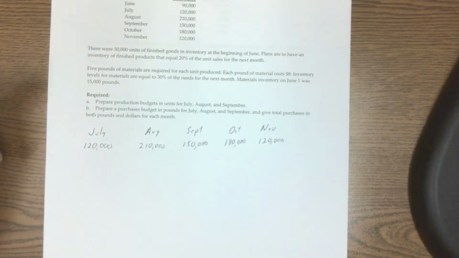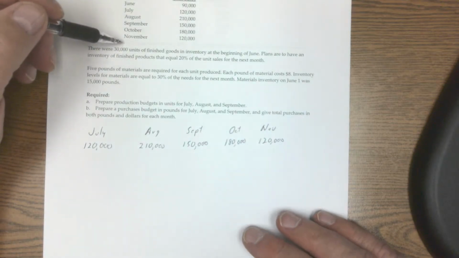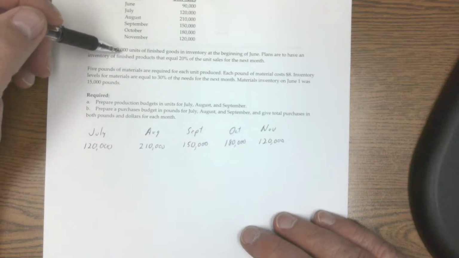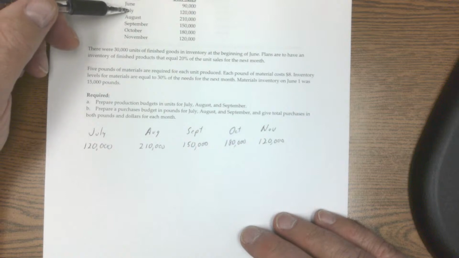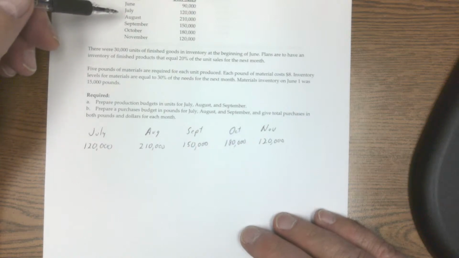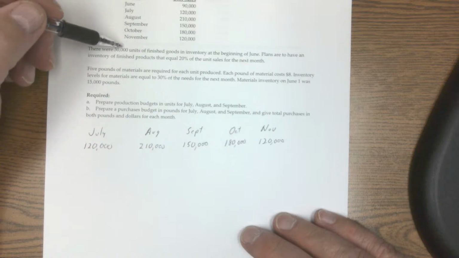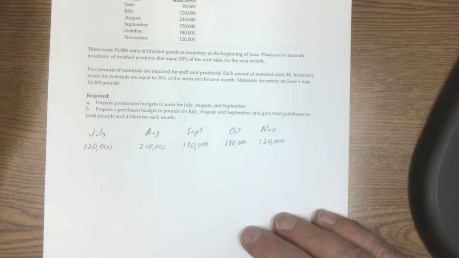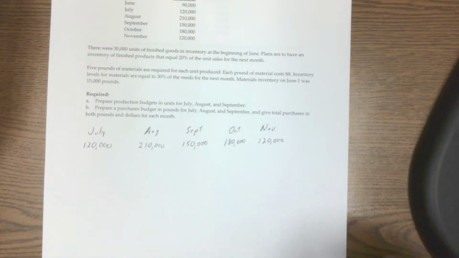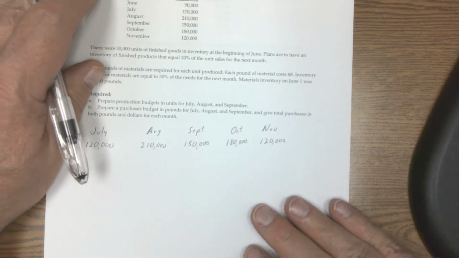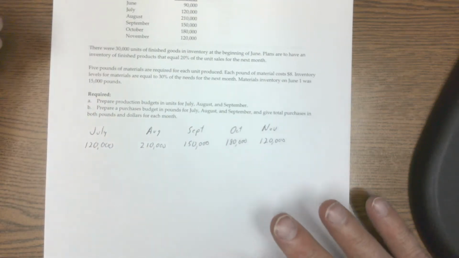120,000. Now, in the problem, there were 30,000 units of finished goods inventory in June. We don't need that, right? Because July is going to be our starting month for the production budget. So that 30,000 is just a red herring. And be careful of this, because one of the things students do is if they have information, they try to fit it in. But part of this is knowing what you need and what you don't need.